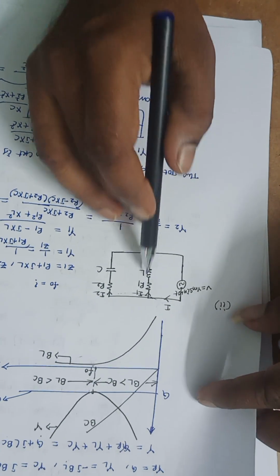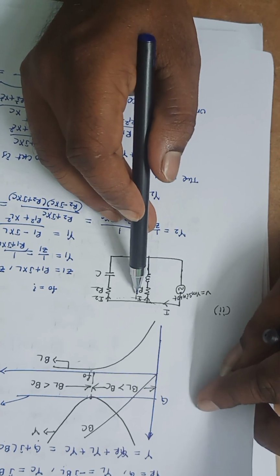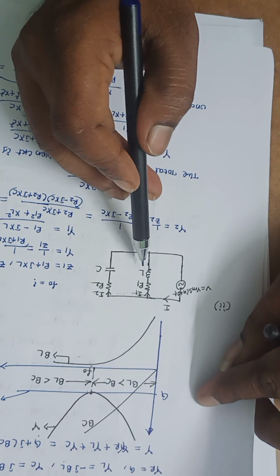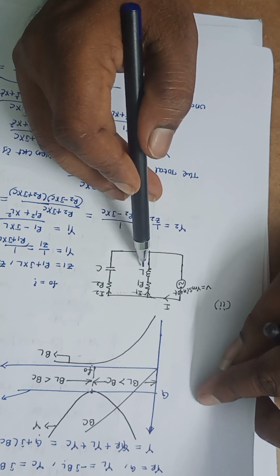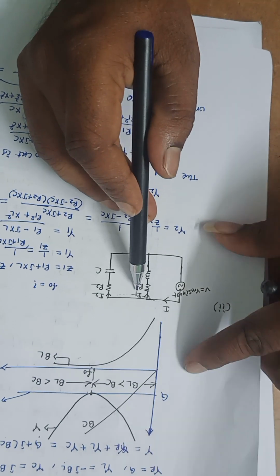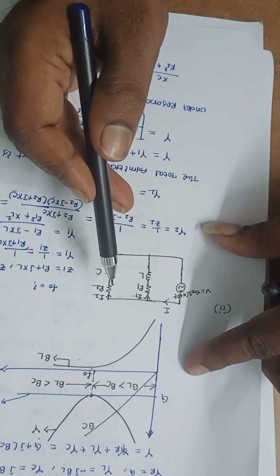Next, it is an RL circuit. In a pure resistor, the current and voltage are in phase. In a pure inductor, the current lags the voltage by an angle of 90 degrees, but it is a combination of resistance and inductance. So this current lags the voltage by some angle.